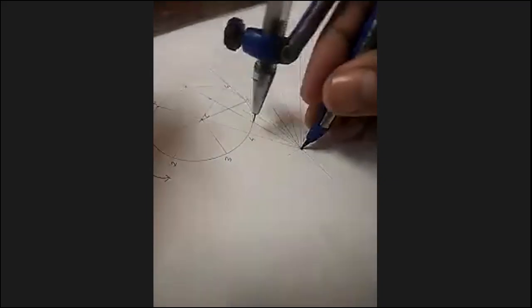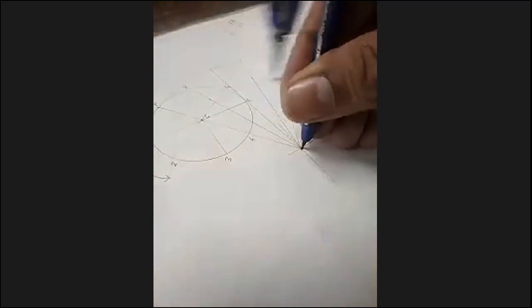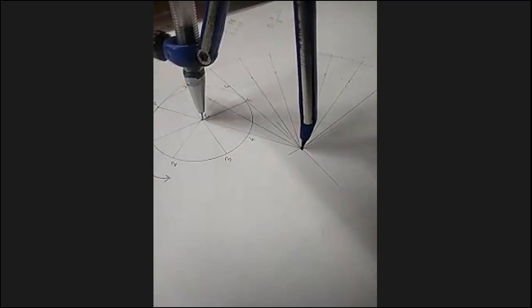Now what we will do, first of all, we will extend the center, simply using a compass.